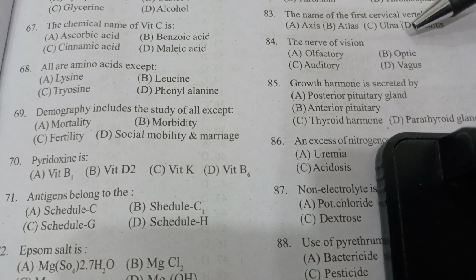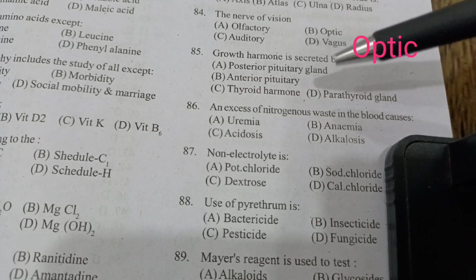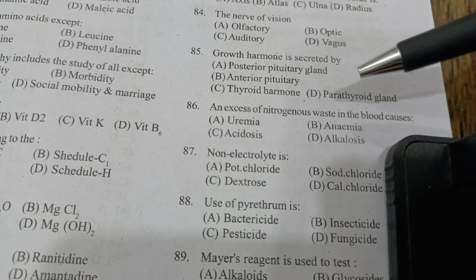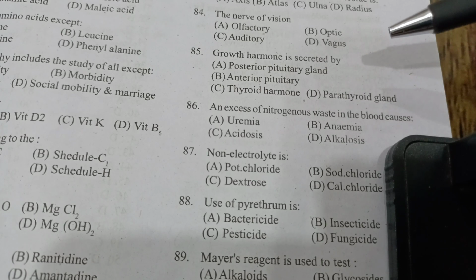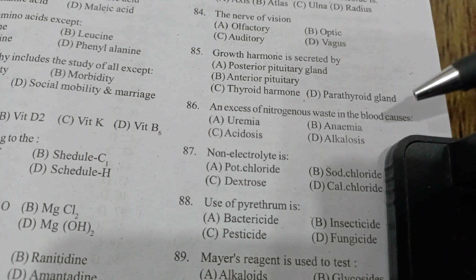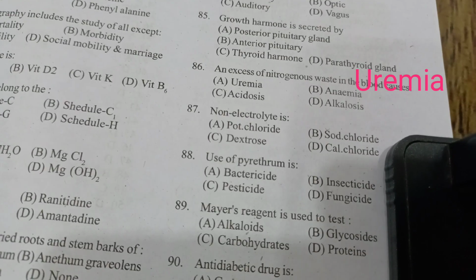Next one, the nerve of vision is olfactory, optic, auditory, or vagus. The answer is optic nerve. Growth hormone is secreted by posterior pituitary gland, anterior pituitary, thyroid hormone, or parathyroid gland. Anterior pituitary secretes the growth hormone. An excess of nitrogenous waste in the blood causes uremia, anemia, acidosis, or alkalosis. So the condition is uremia, which involves abnormally high levels of waste products in the blood.